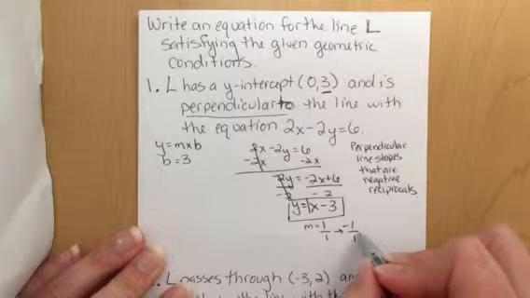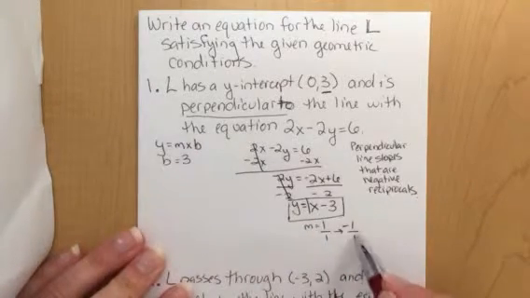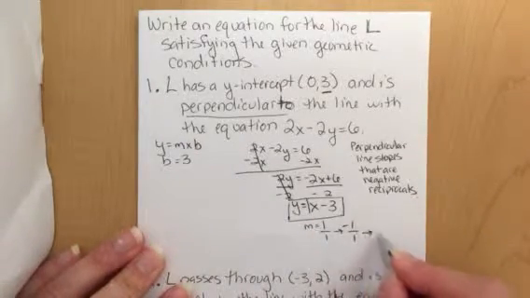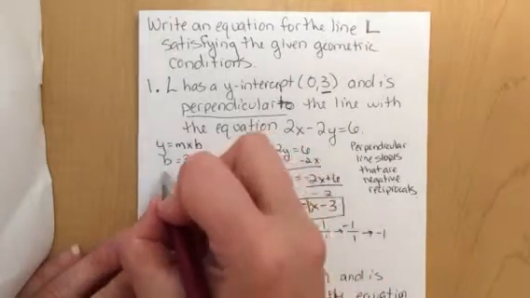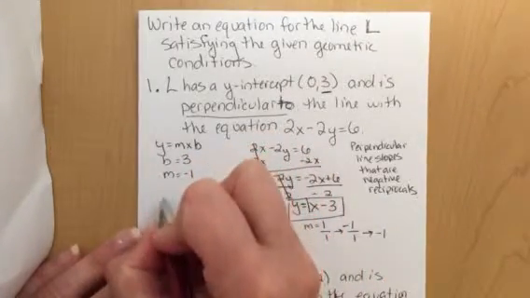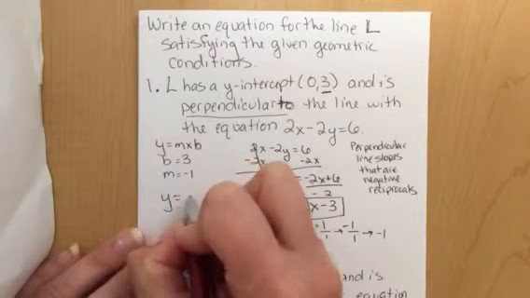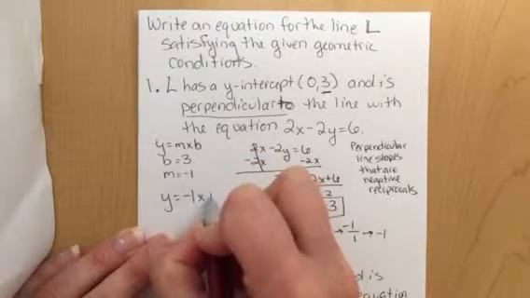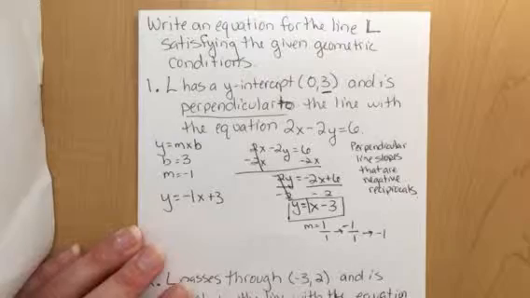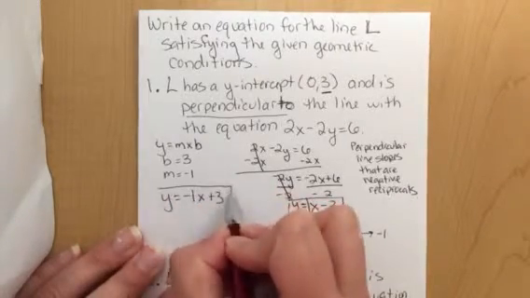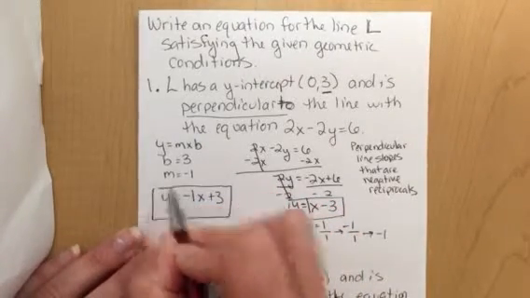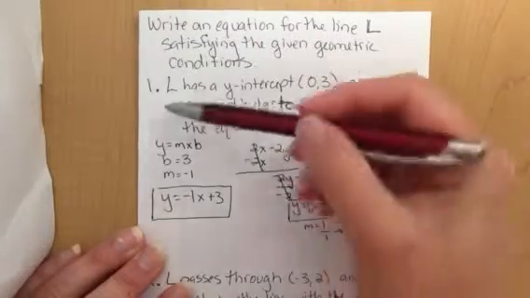So our slope for the line that's perpendicular to this is going to be just negative 1. So y equals negative 1x plus 3. And that is our final answer for the line L.